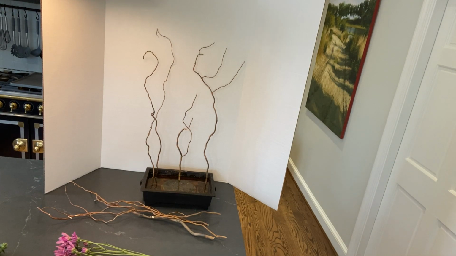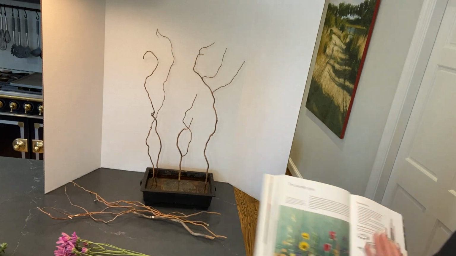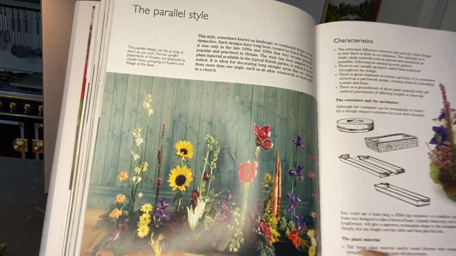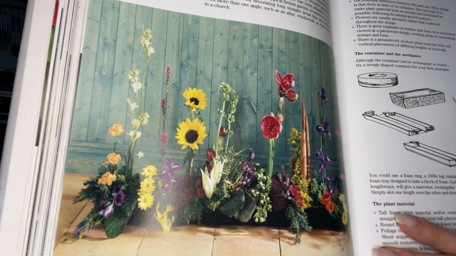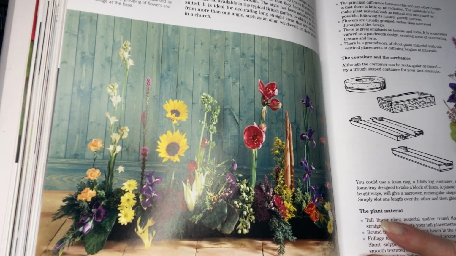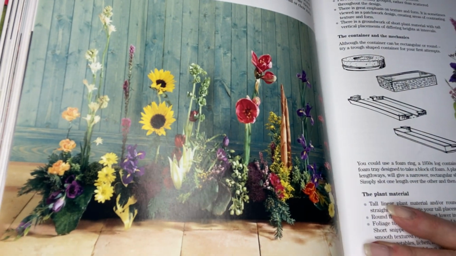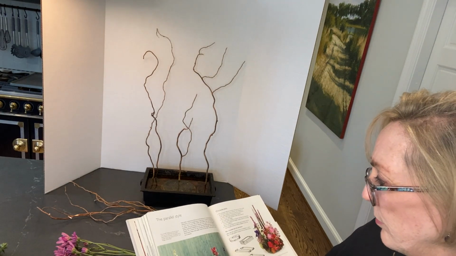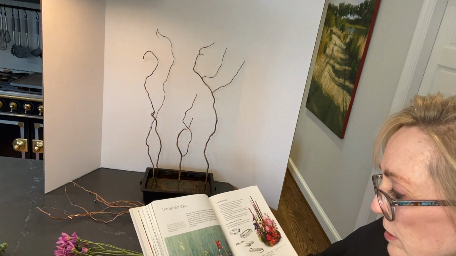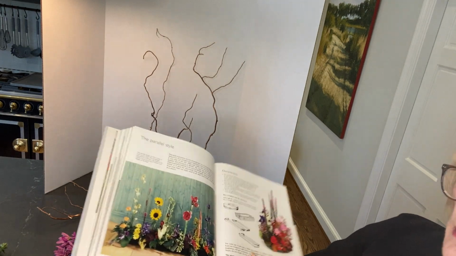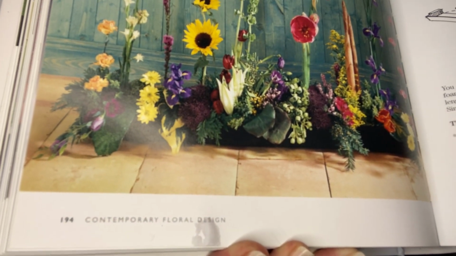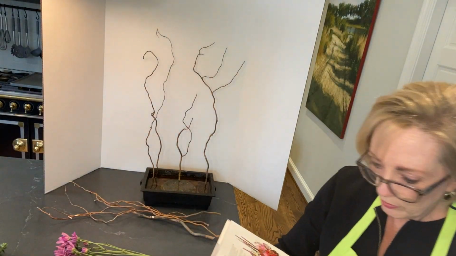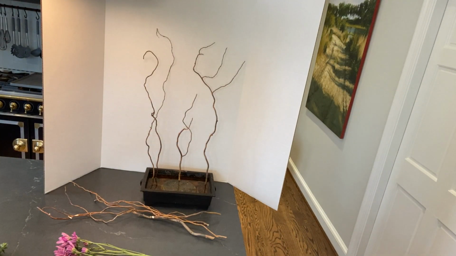I want to show you a couple of pictures before we start. This is single units. It's a different plant material in each unit. And there are 8 different units. And then they have connecting material at the base that mimics color and creates texture at the bottom.